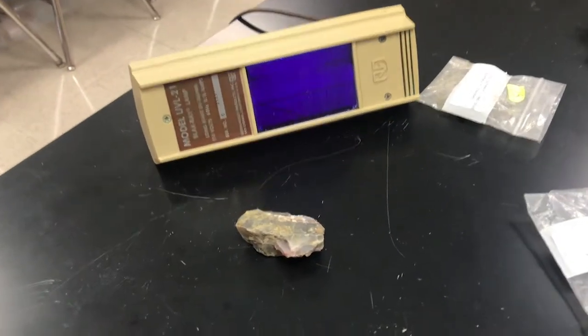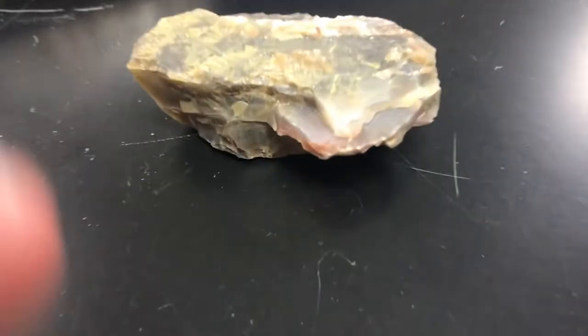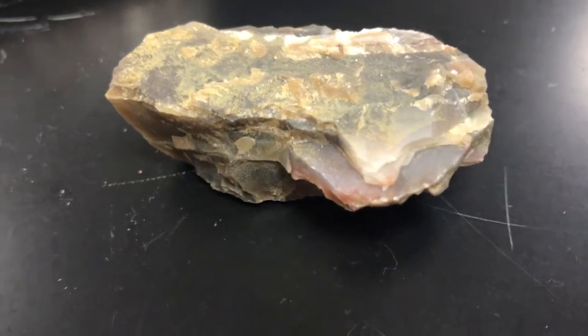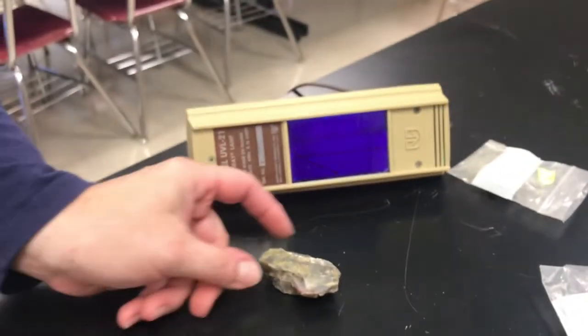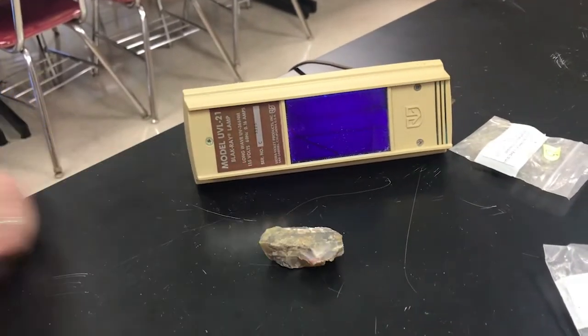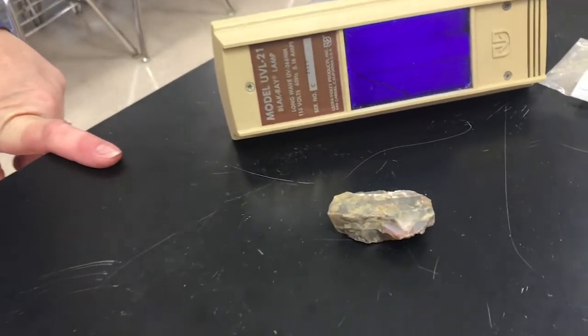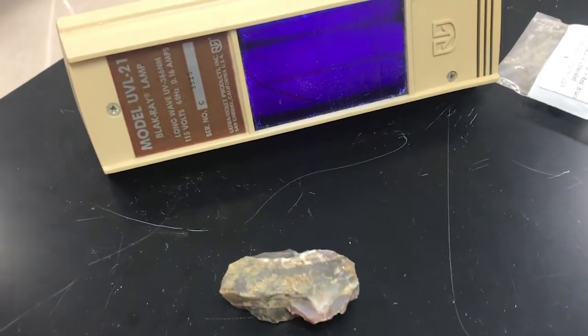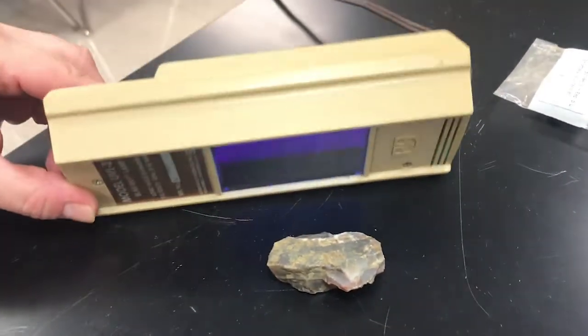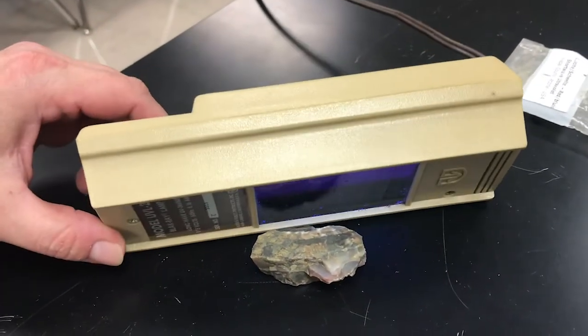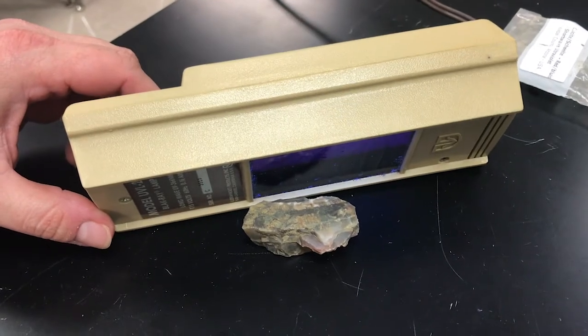Okay, so we have another mineral here. What's this one called? This is chalcedony. We're looking at fluorescence, and we've got this cool blue thing next to it. Yeah, that's ultraviolet, a black light. So it should light up, but it isn't lighting up. Why not? Probably we need the main lights off. Oh, so we need to get it dark in the room. Okay, all right, let's make it dark.